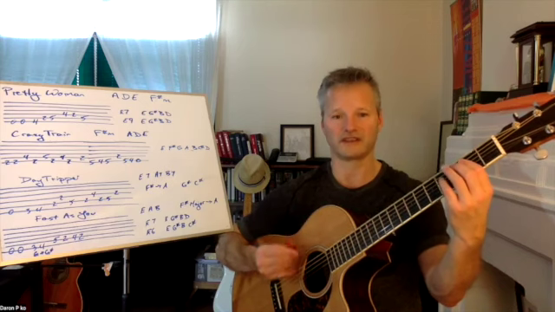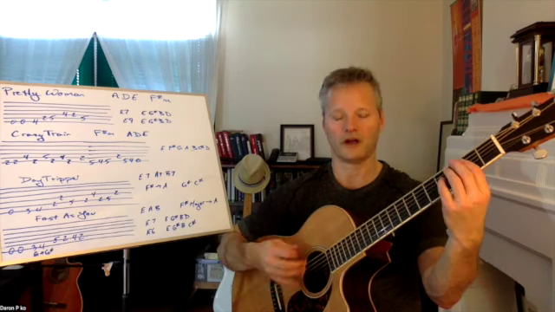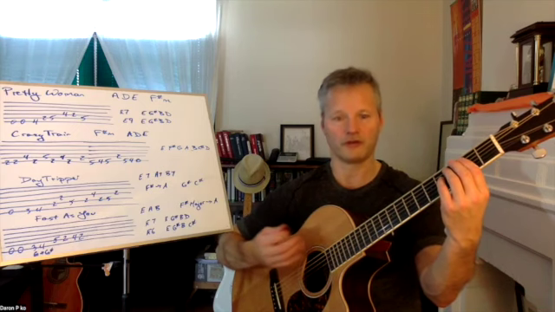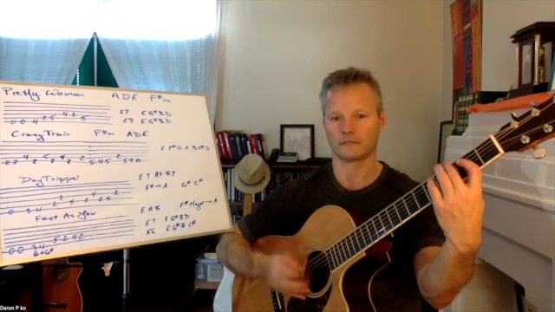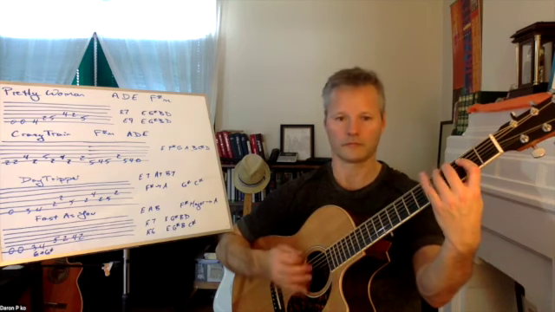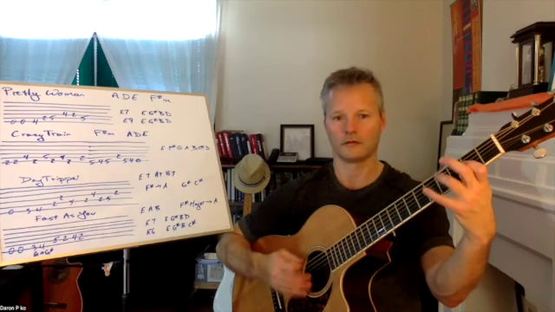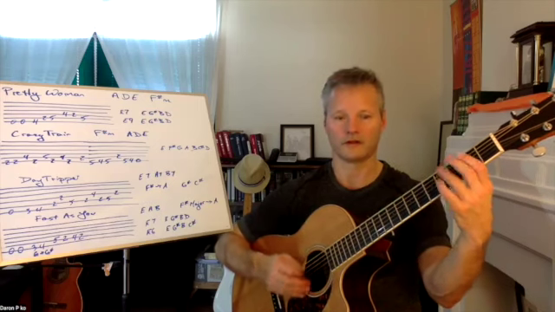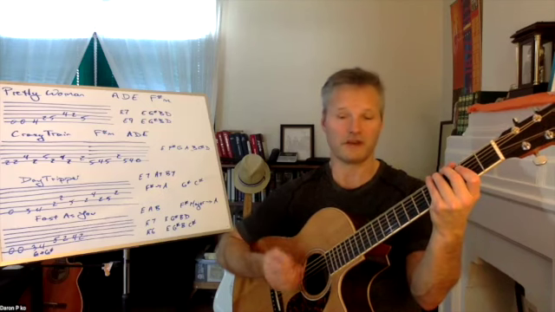Even though we're playing single note riffs, I often will put that into a chord form, which we'll use in other songs as well. There's no reason you don't add your bass riff to your chords. So that's basically the song.